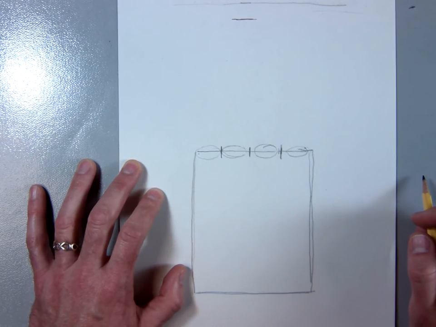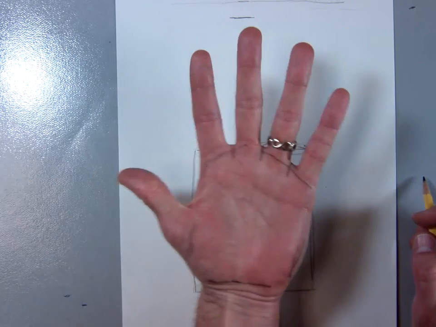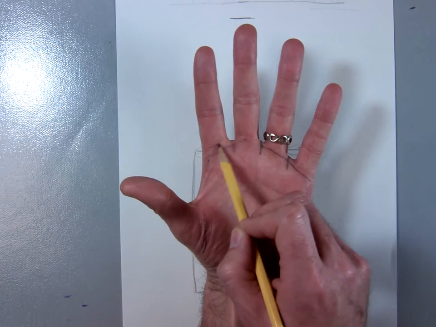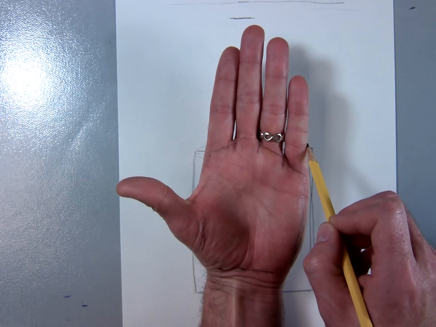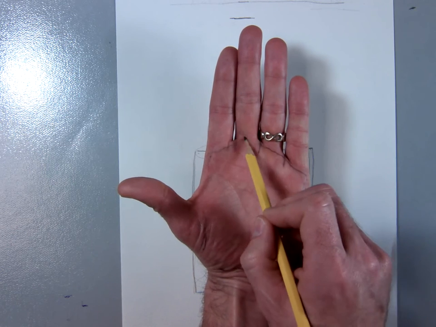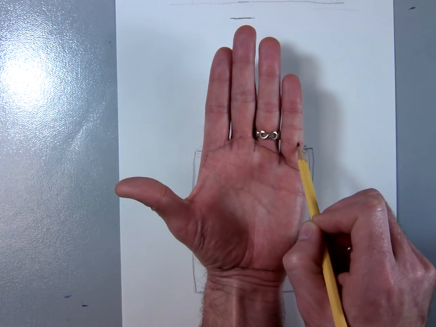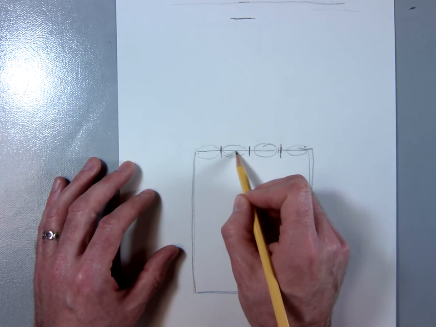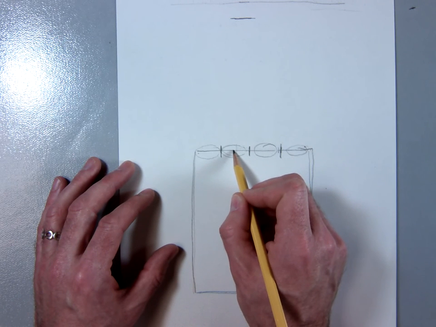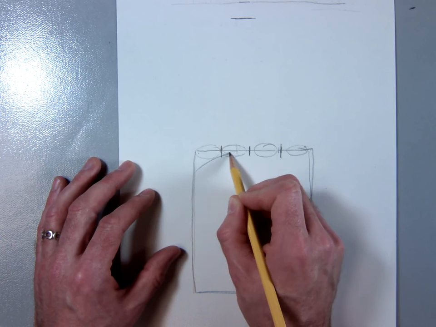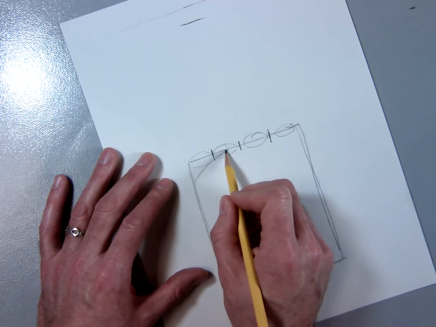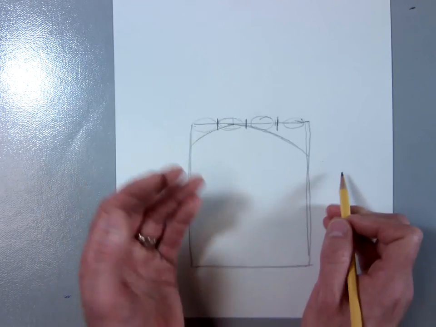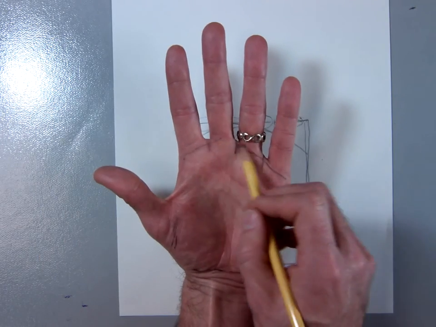Okay, now, going back to our hand, we notice that this curved piece here is not really a square. Okay, this line of my finger here is about the same height as that line of my finger. So we're going to start at the area of the middle finger, and we're going to curve down a little bit, and then curving down that way to kind of make the natural curve of the palm.